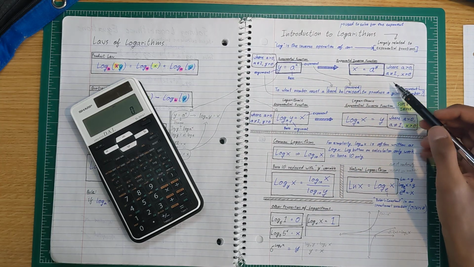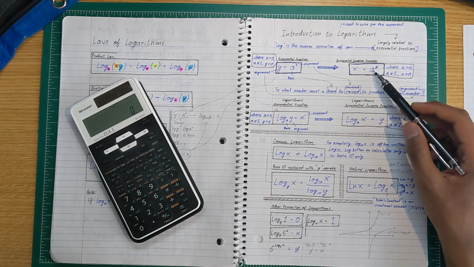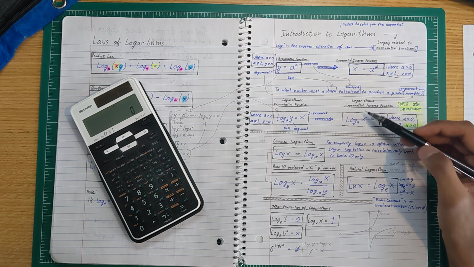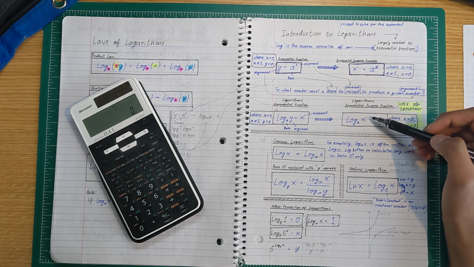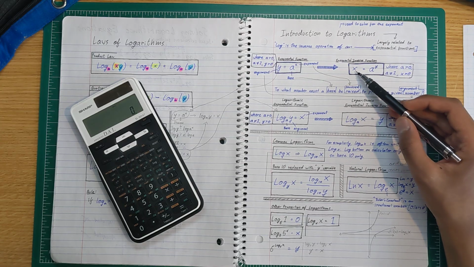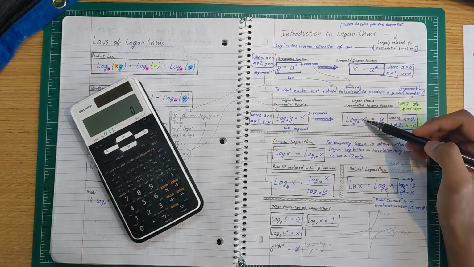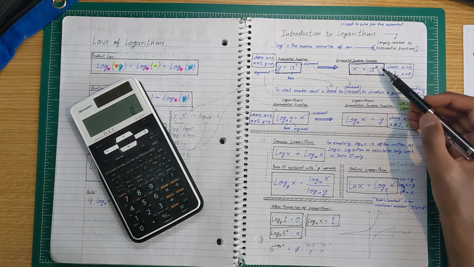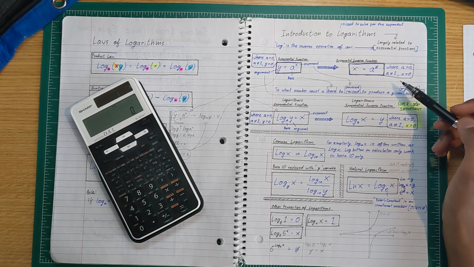And to solve for y, you get log base a. Oh wait, log base a. You bring x to the other side. You put that here, and the exponent equals y.